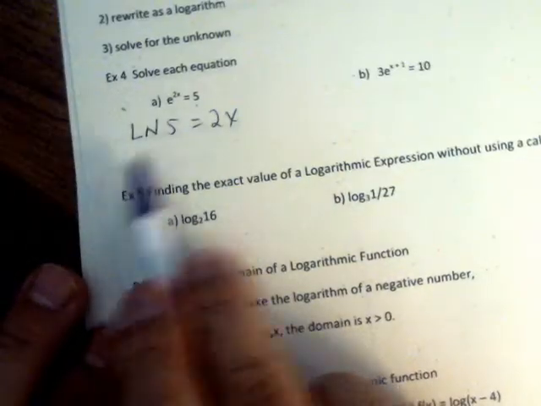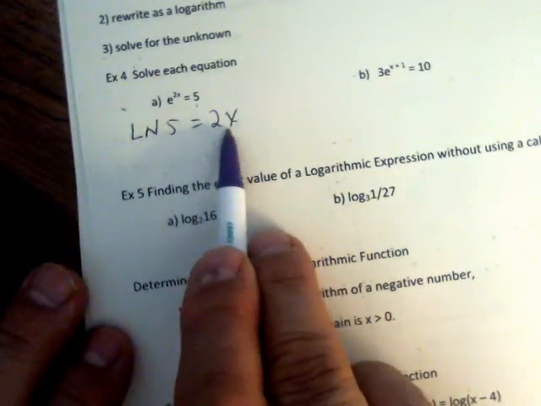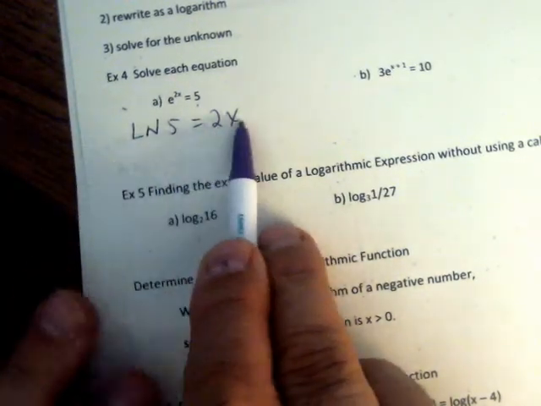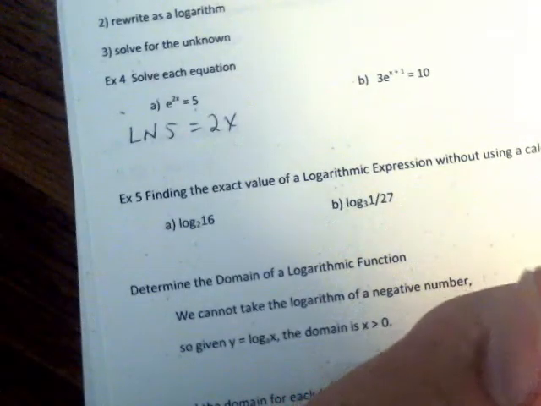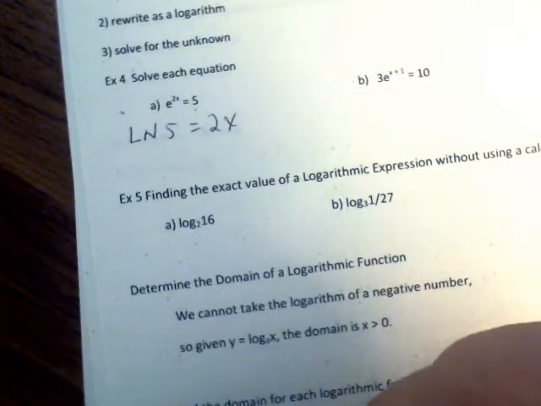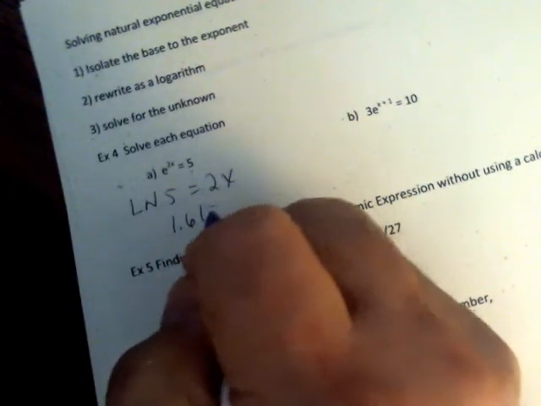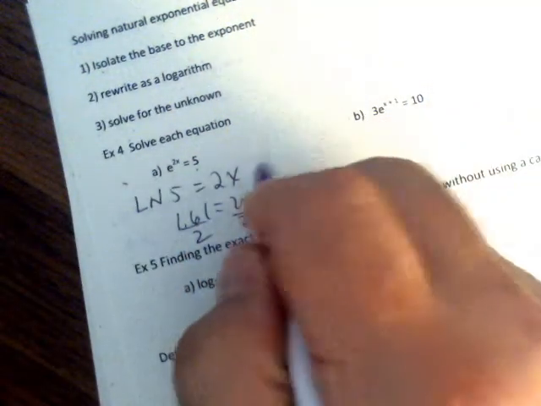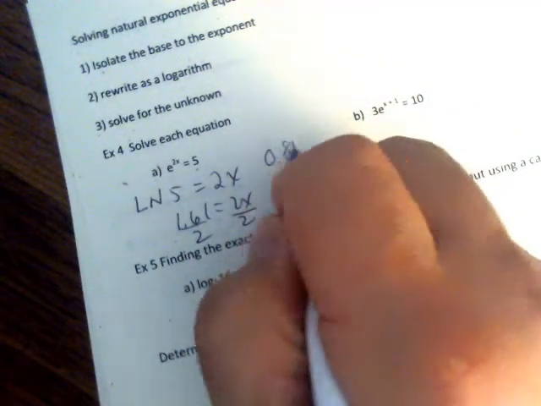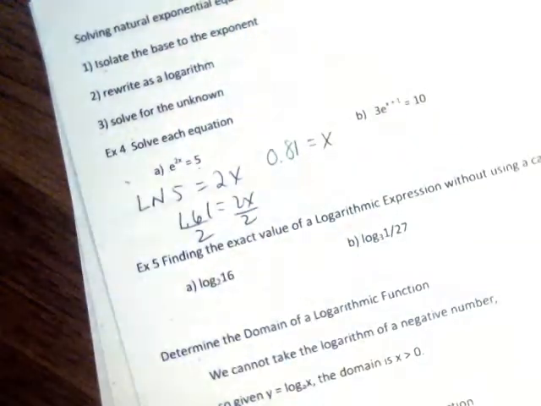Remember, a logarithm is equal to an exponent. So that's the setup. Now punch into my calculator natural log of 5, and I get 1.61, divided by 2, and x is about 0.81.